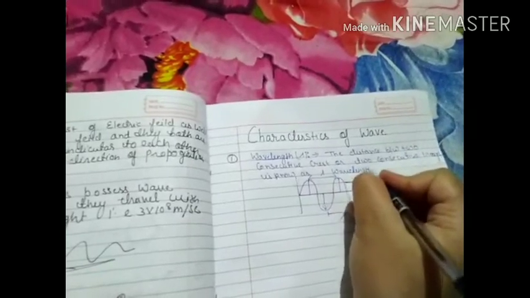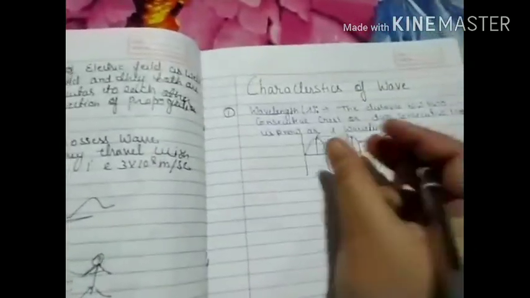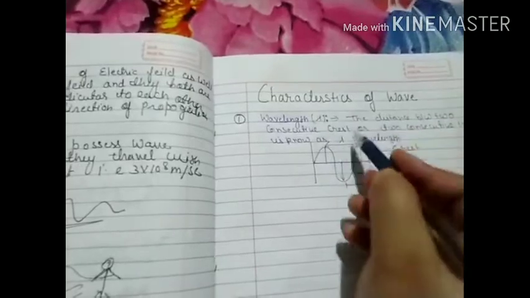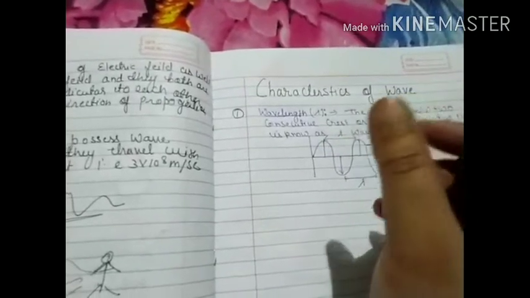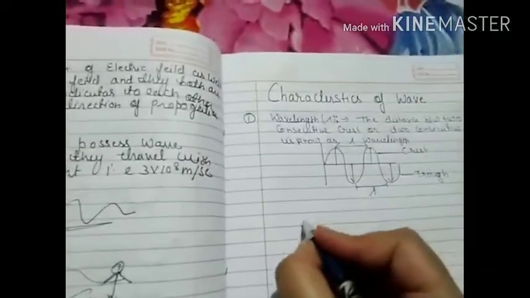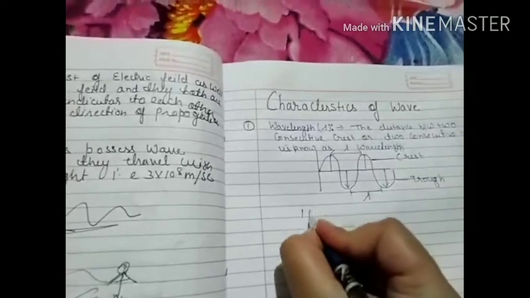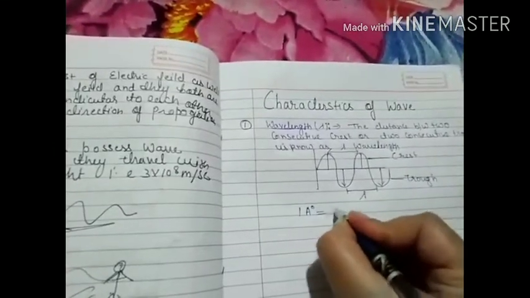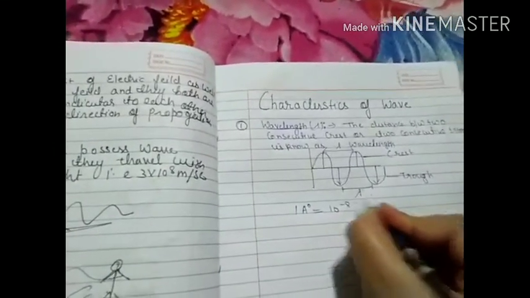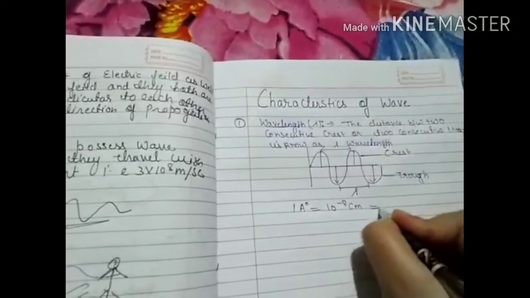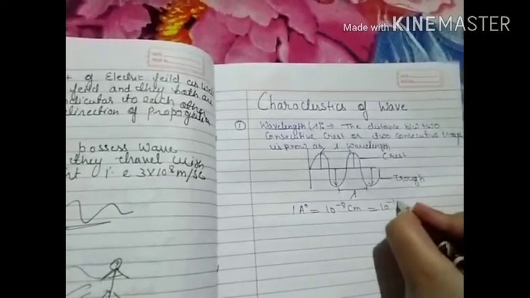Now how can wavelength be represented? Wavelength is a length, a distance. So it can be represented in angstrom. 1 angstrom is equal to 10 raised to the power minus 8 centimeter, which is equal to 10 raised to the power minus 10 meter.